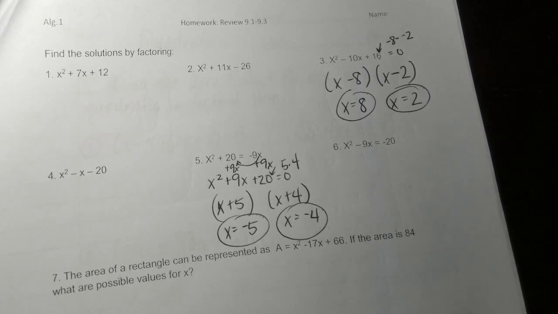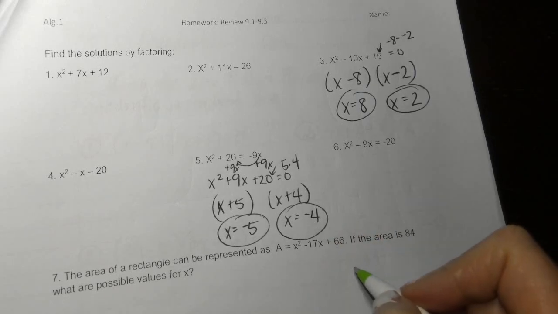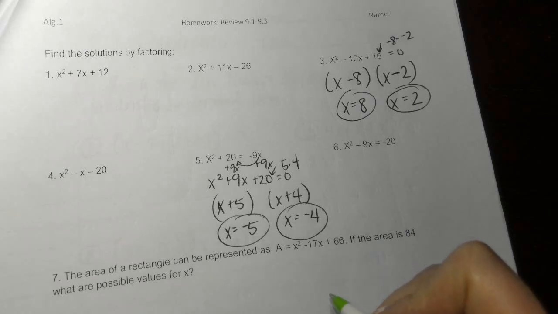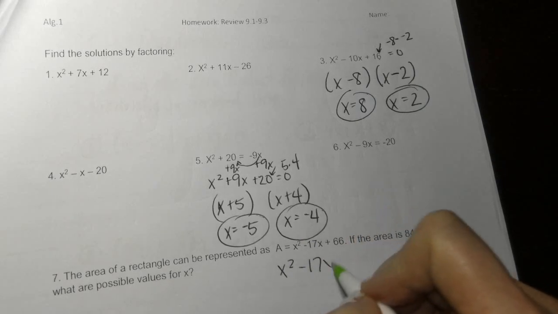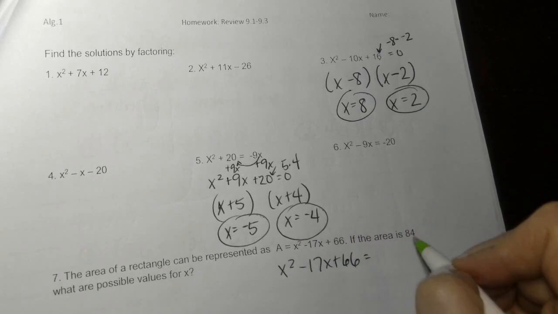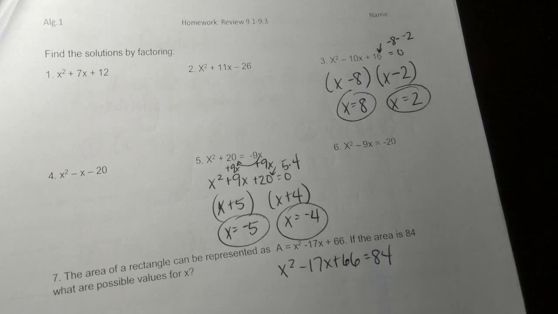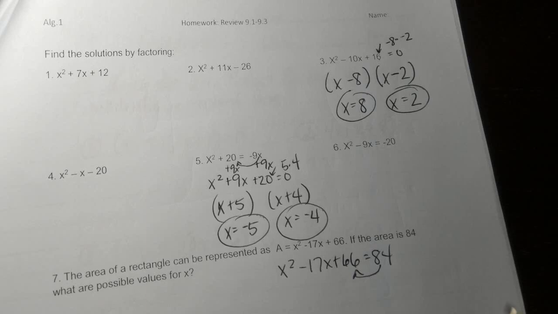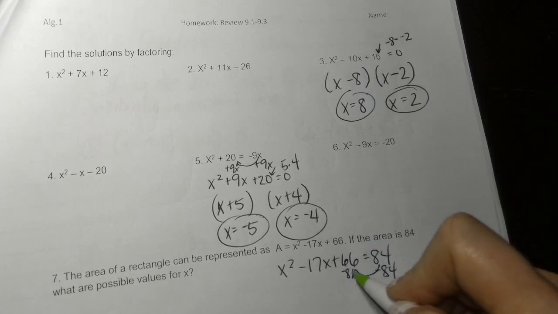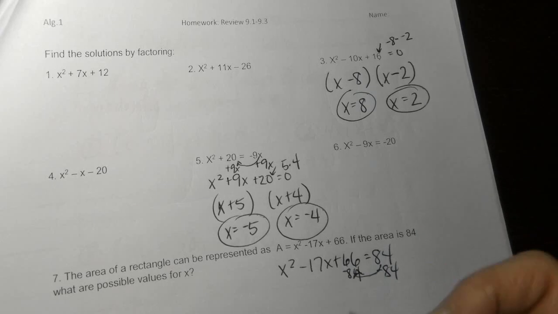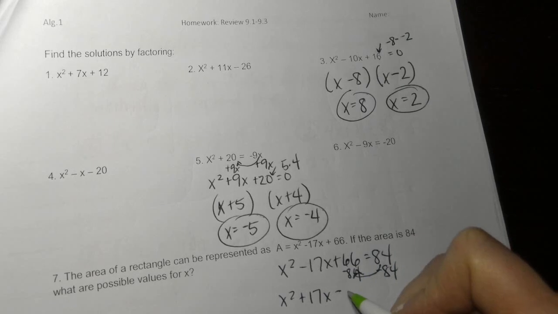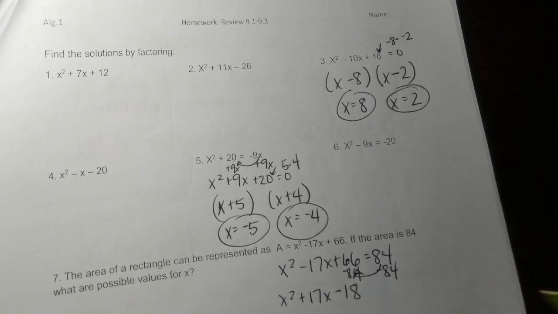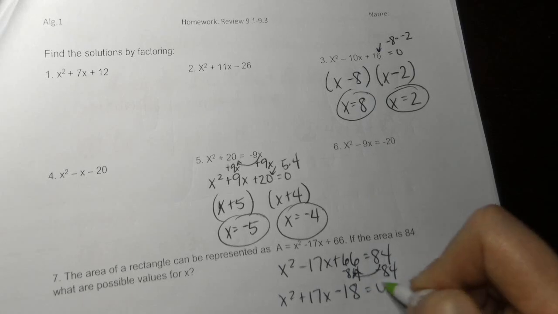So this one, what they're telling you here is they give you area x squared minus 17x plus 66, and they said area is 84, so all that equals 84. So we have to put 84 on this side. So you have to subtract 84 on both sides to get it over, and then you can factor for it. So it'll be x squared plus 17x minus 18, because 66 minus 84 is negative 18. And now that's equal to 0.